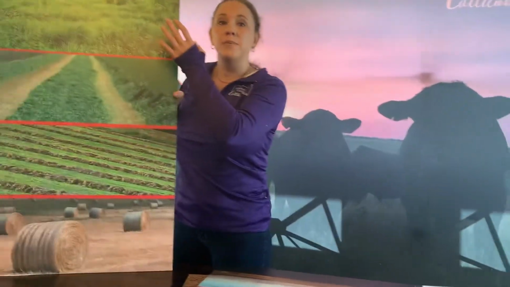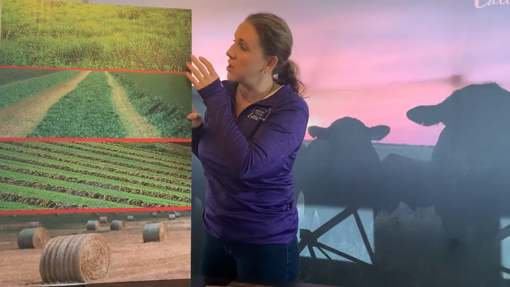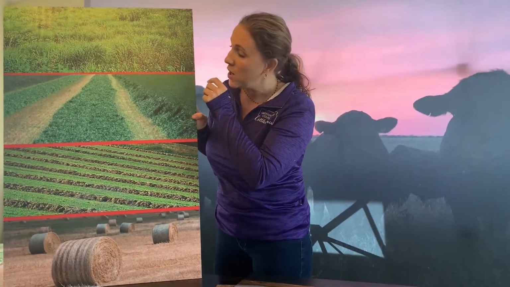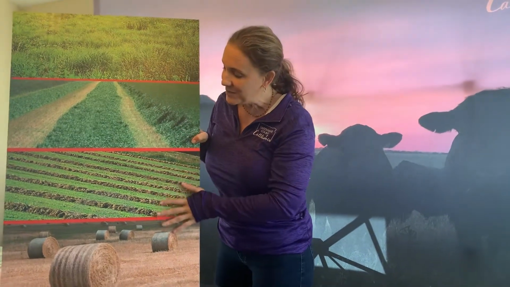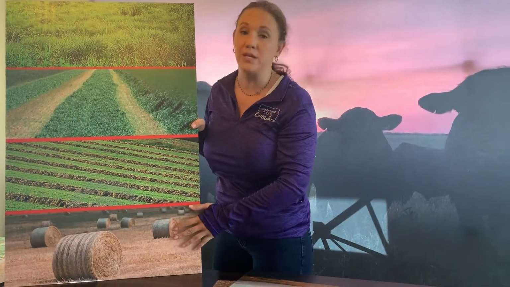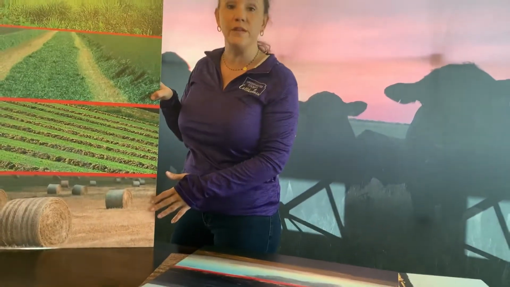But in the peak of the summer, when the grass is really tall and nutrient dense, we mow it down just like you would your lawn, get it into rows, put it into bales, and save these bales of hay to feed to our cattle in the wintertime when the grass is covered in snow.